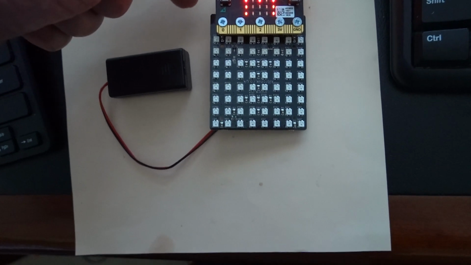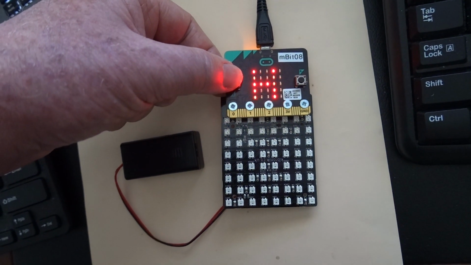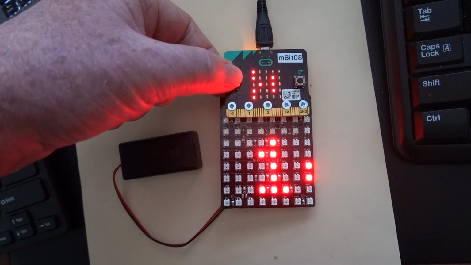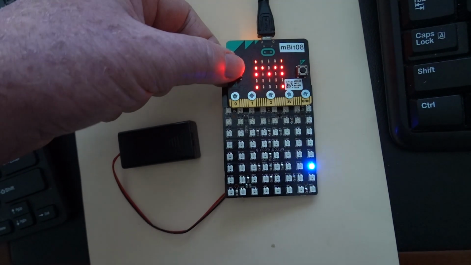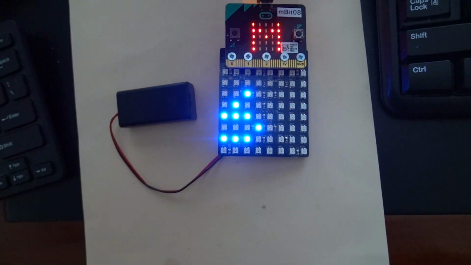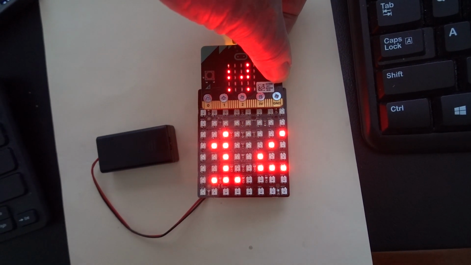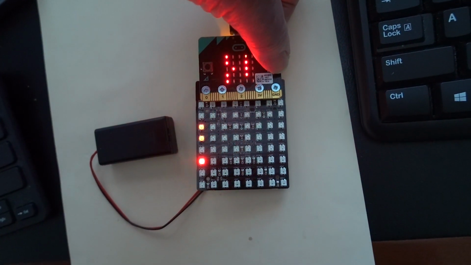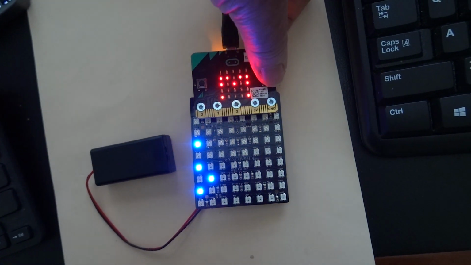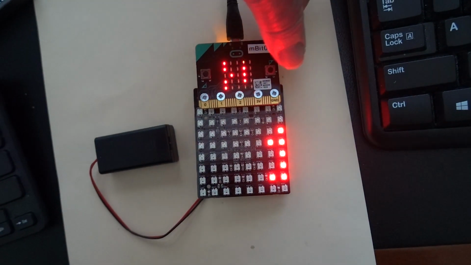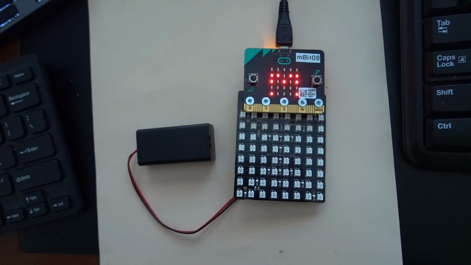And perhaps just to give you a bit of a demonstration, on this one, when I press button A, you'll get a very colourful display. And it shows you some of the colours. So you can get very bright colours using this device.